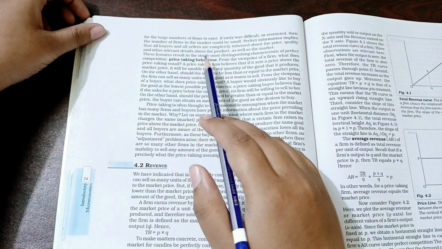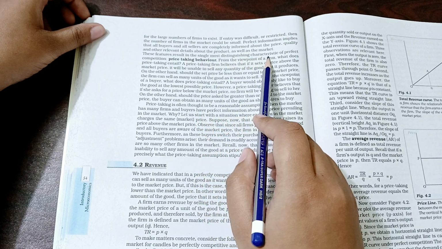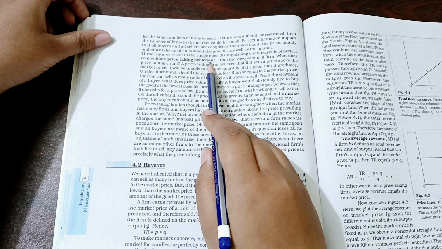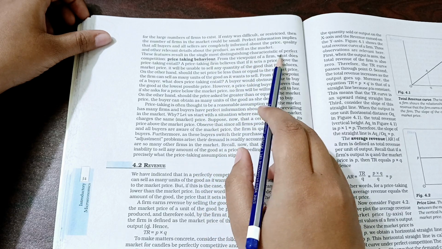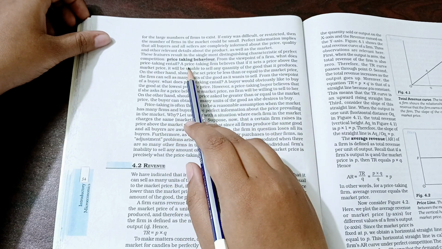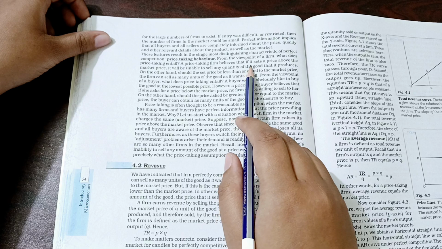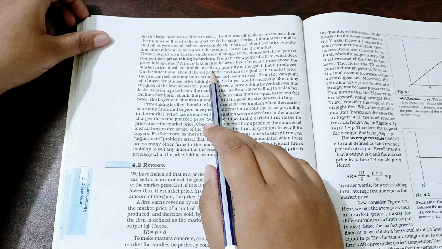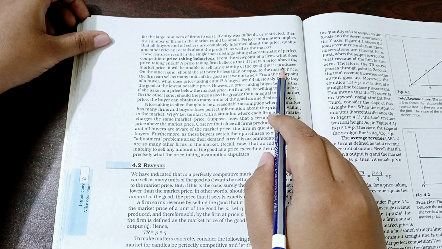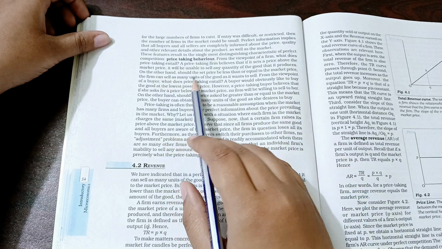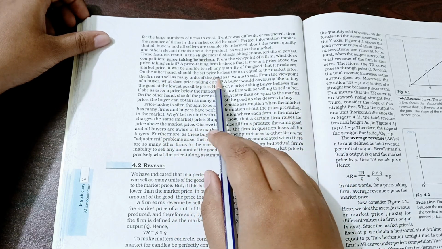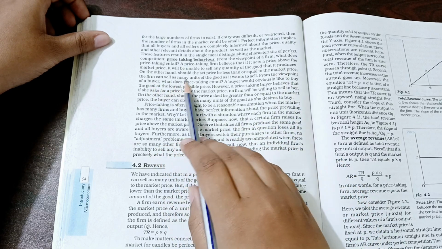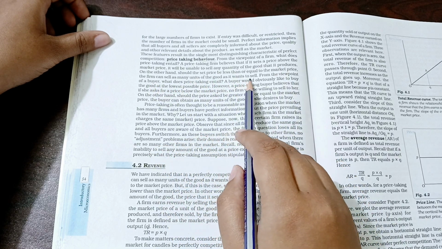These features result in the single most distinguishing characteristic of perfect competition: price taking behavior. From the viewpoint of a farm, what does price taking entail? A price taking farm believes that if it sets a price above the market price, it will be unable to sell any quantity of the good that it produces. On the other hand, should the set price be less than or equal to the market price, the farm can sell as many units of the goods as it wants to sell.